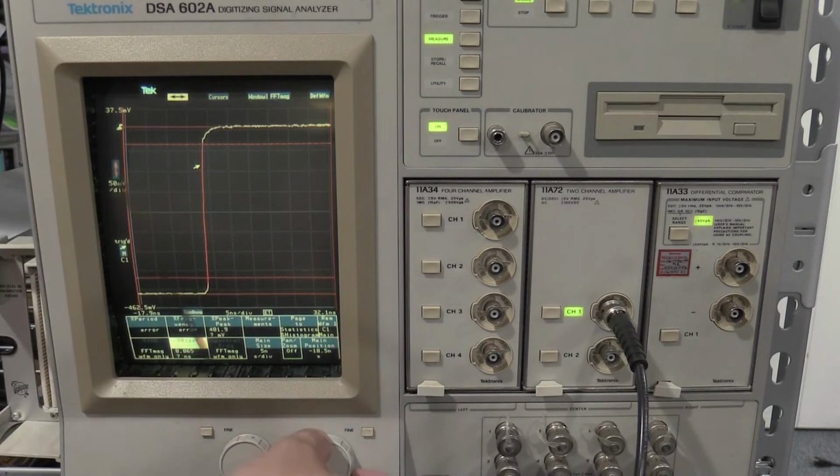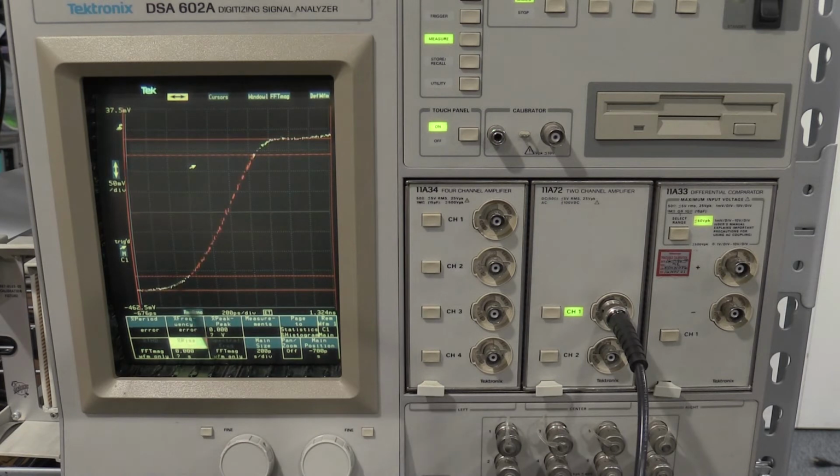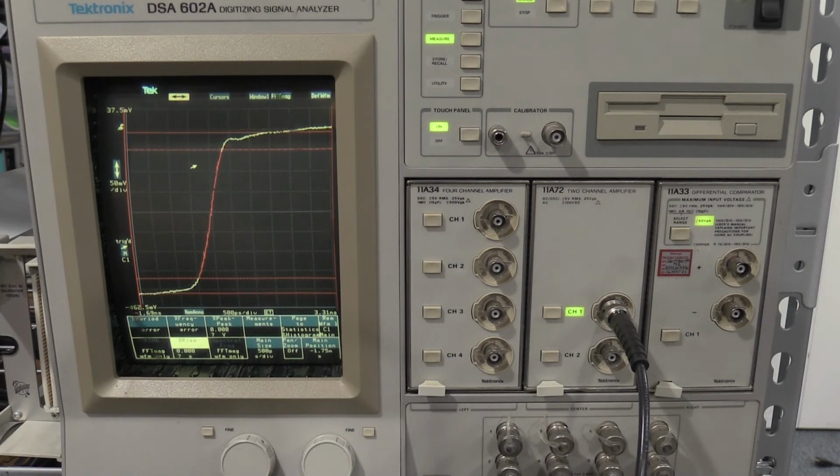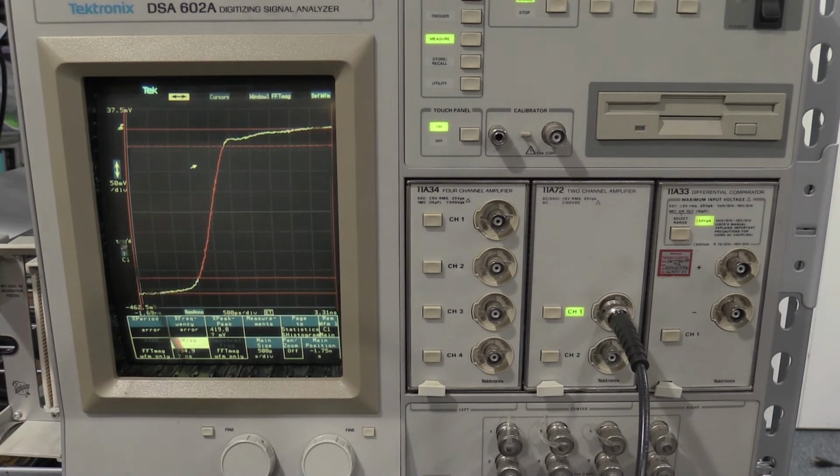So if we expand out the time base, make this run a bit faster. Let it build the averages. But we go from 8 nanoseconds to 700 picoseconds on the fast edge.